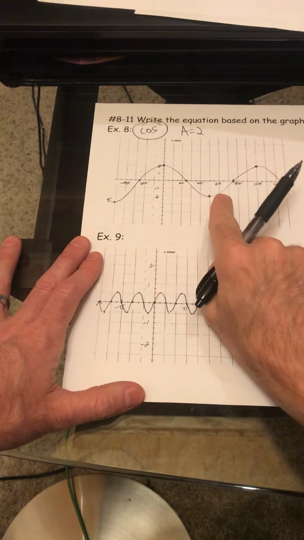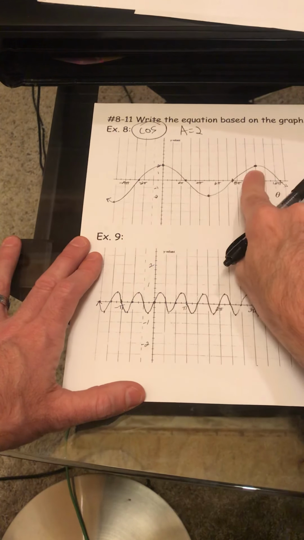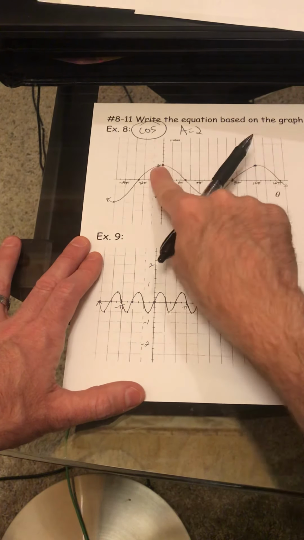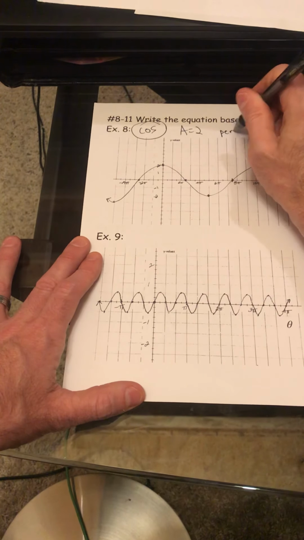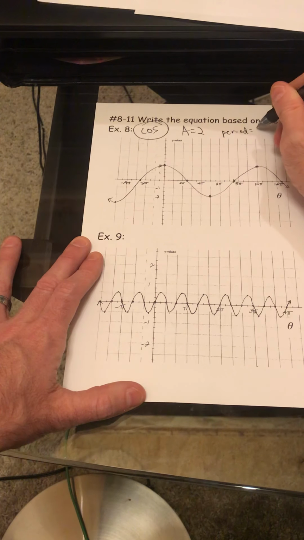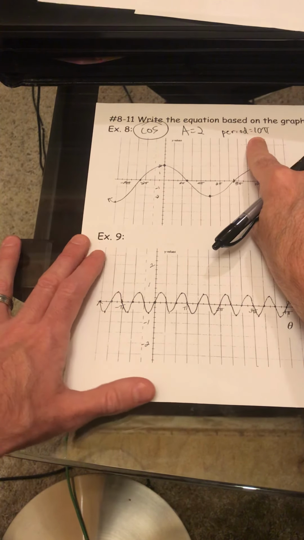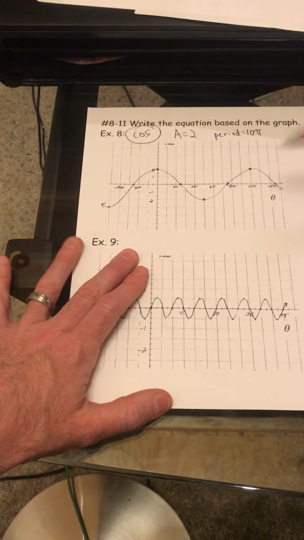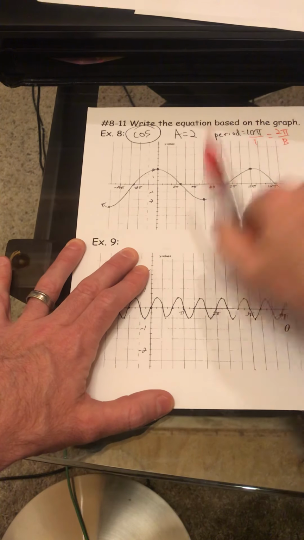Now the last thing is look at from one max to the next. That's your wavelength or your period, which is 10 pi. Now, that's not what we actually use in the equation, but we use that the period equals 2 pi over b.